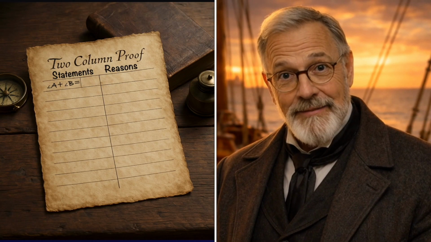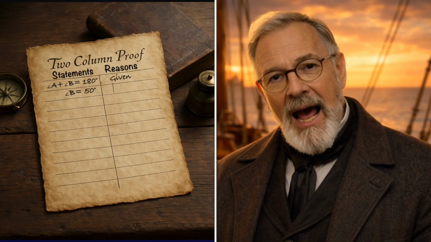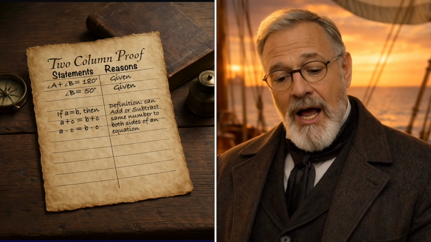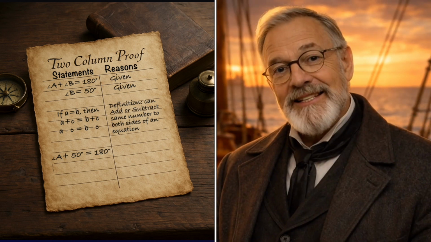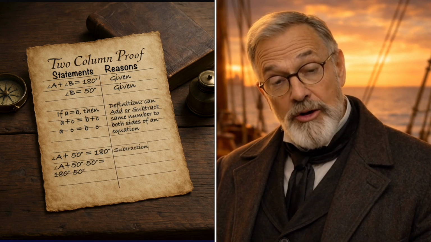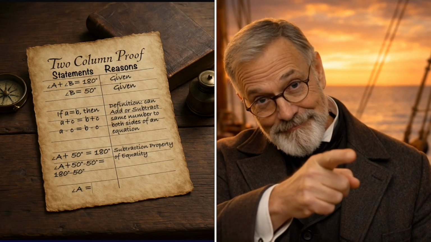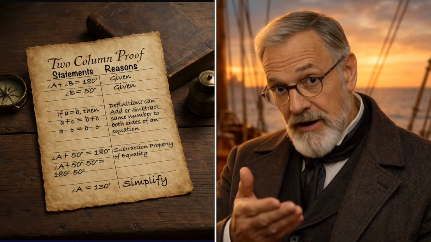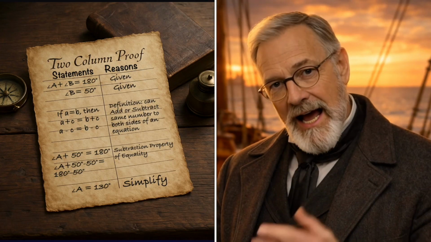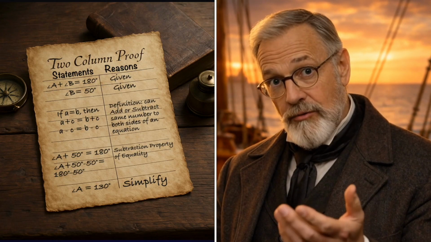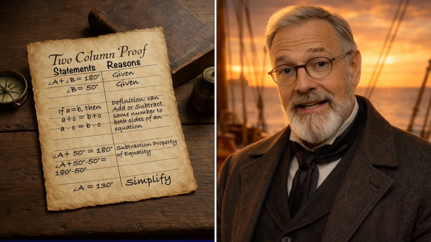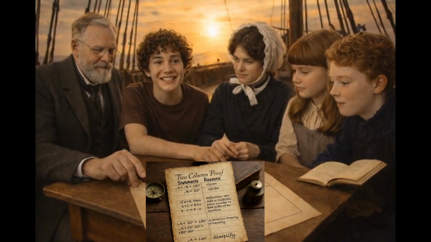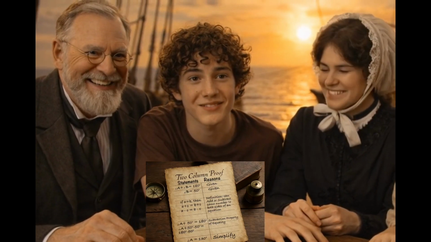Observe the proof, Jaden. Step 1. Given. Angle A plus angle B equals 180 degrees, and angle B equals 50 degrees. Step 2. Write the conditional statement and, under the reasons column, the definition. Step 3. Substitute 50 for angle B. Step 4. Subtract 50 from both sides. That is the subtraction property of equality, which we write in the reasons column. Finally, angle A equals 130 degrees. Simplify. The proof is complete. Elementary, my dear Jane.